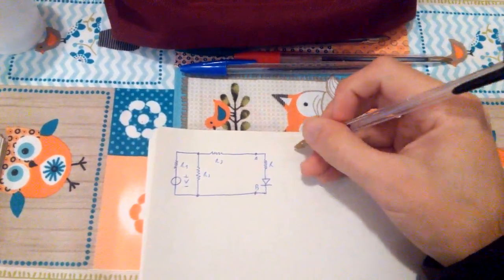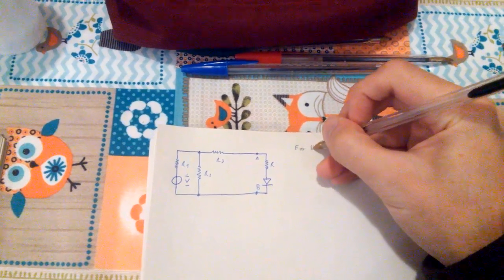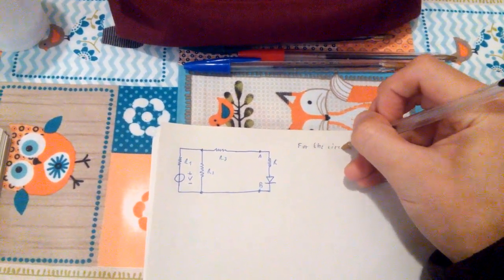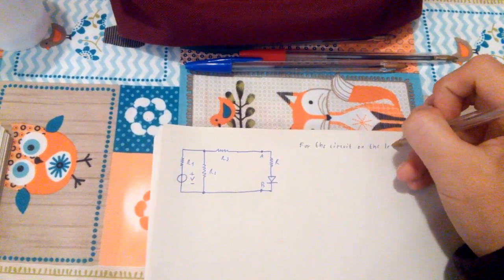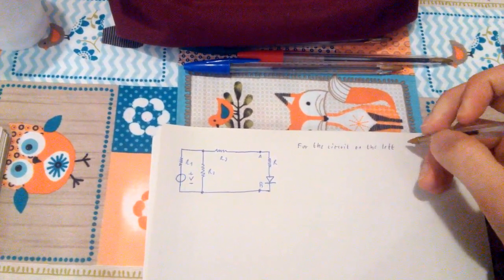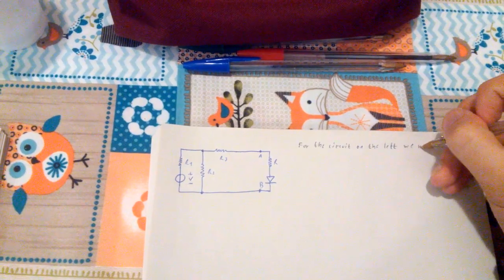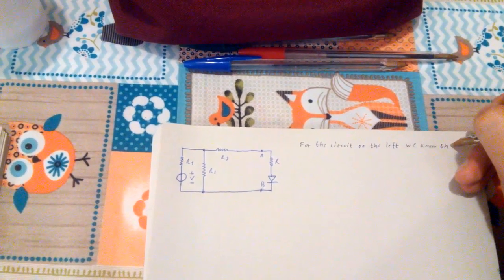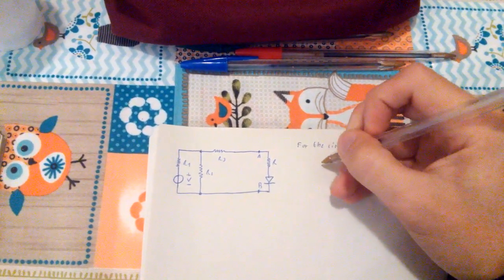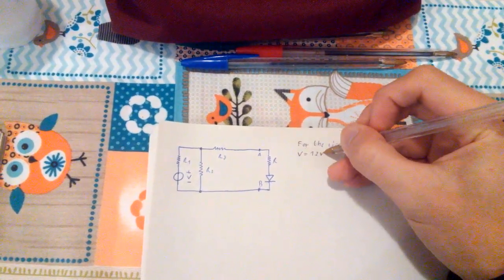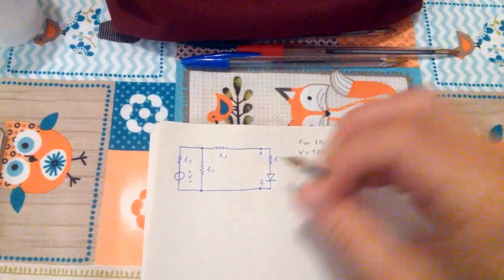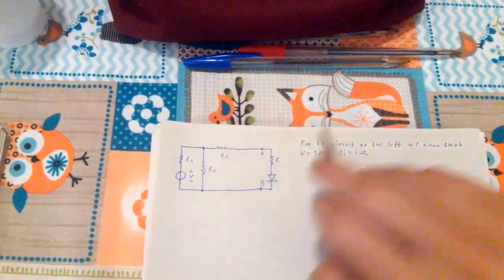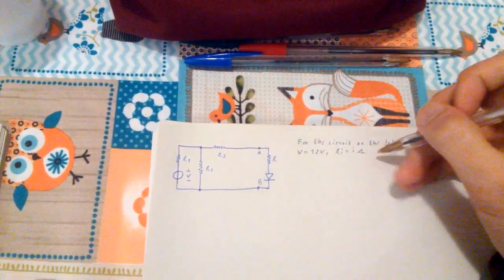So the problem is saying that for the circuit on the left, we know that V is equal to 12 volt, R1 is equal to 1 ohm, R2 2 ohm, R3 3 ohm, and R, who knows.